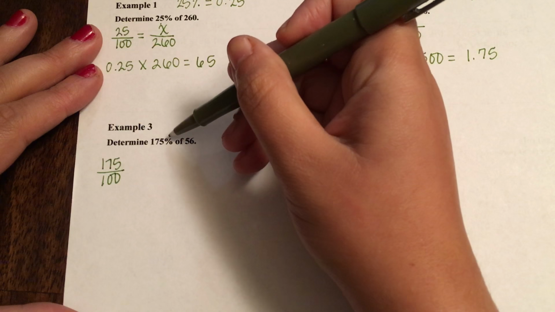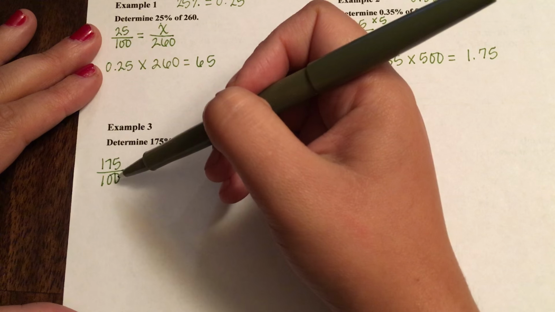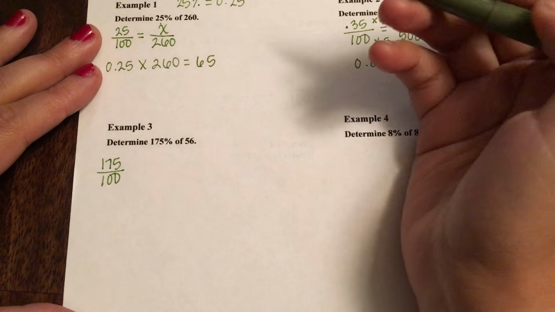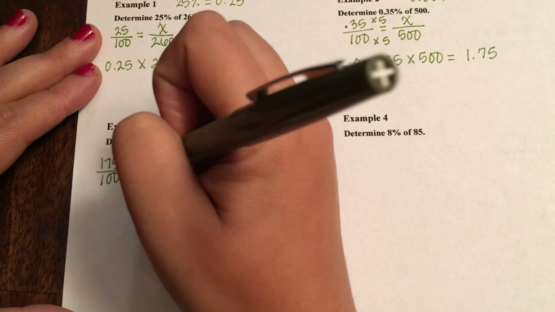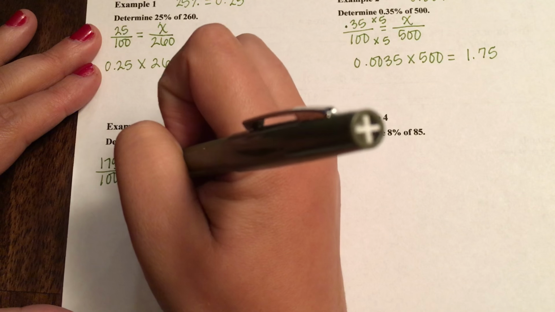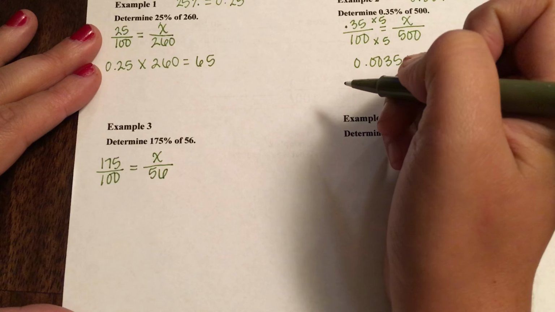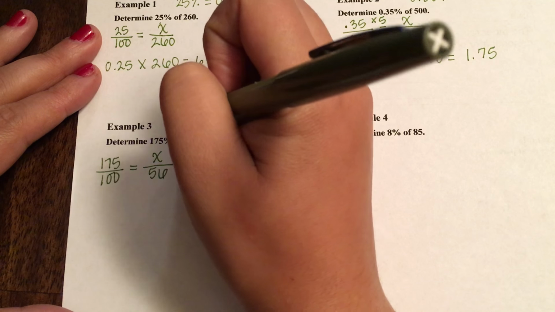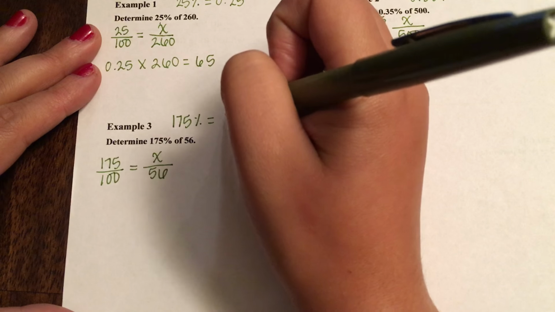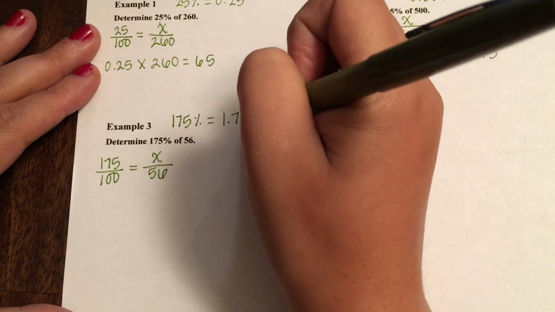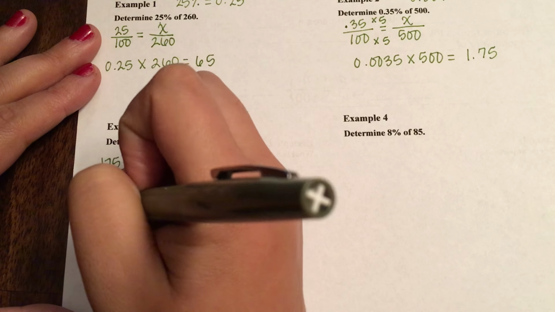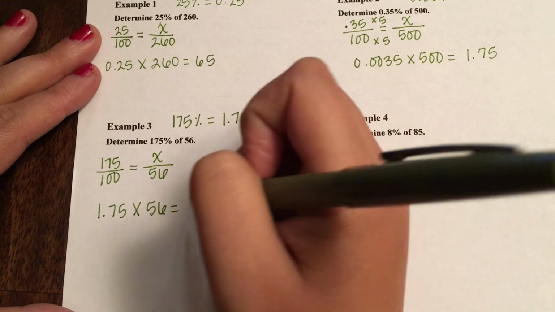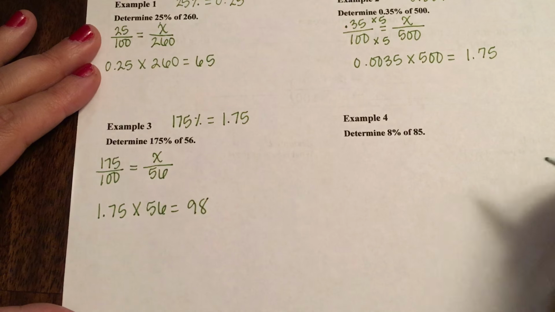Now, even though the percent is greater than 100, the total for percent is going to continue to be just 100, okay? It doesn't matter how big it gets. The total will still be 100. And we're going to set that equal to something over 56, okay? Now, 175% is equal to 1.75 as a decimal. So you can multiply 1.75 times 56 to get your answer of 98. Okay?